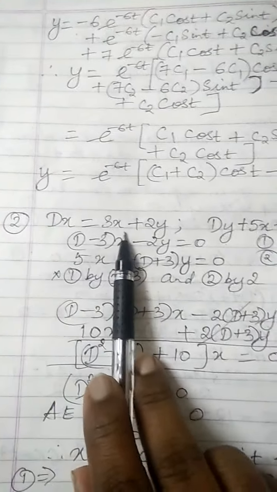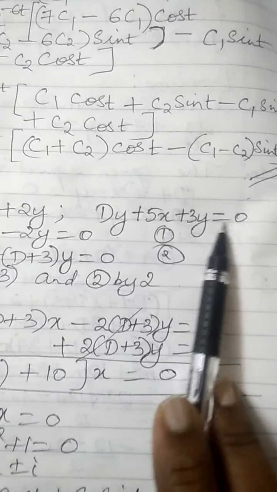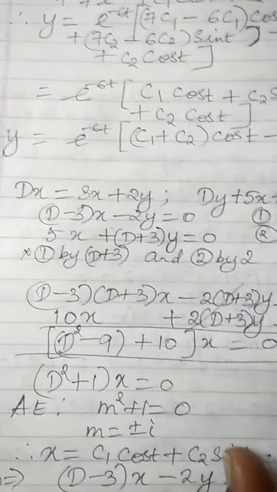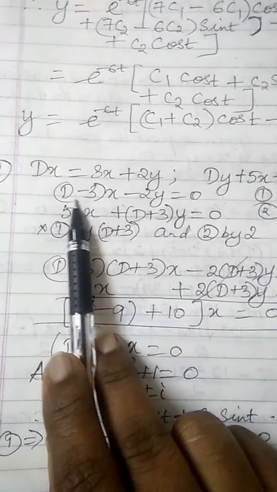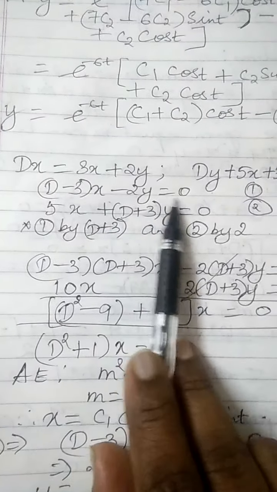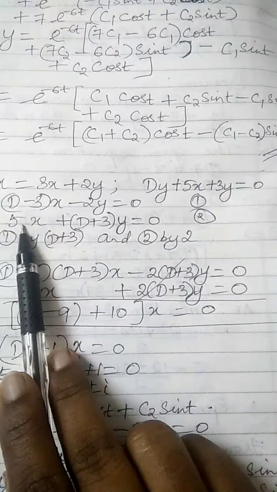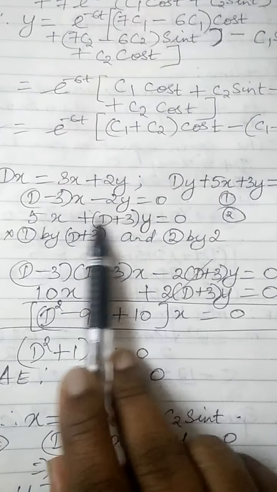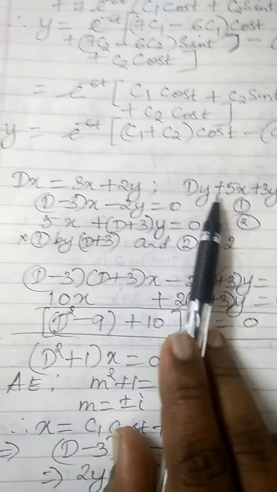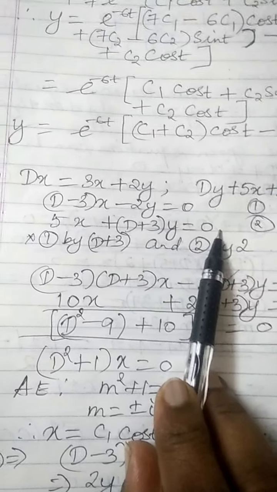Solve dx/dt equal to 3x plus 2y, dy/dt plus 5x plus 3y equal to 0. Now group the terms, move all the terms to the left. So (D minus 3) x minus 2y equal to 0. 5x from the second equation, the x term to be written first. That is, we are just writing the equation in an order. First x term, then y term. So 5x plus (D plus 3) y equal to 0.